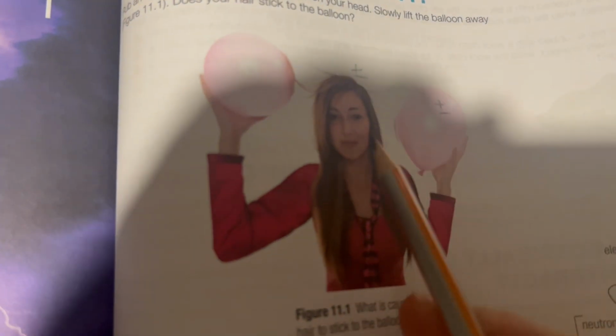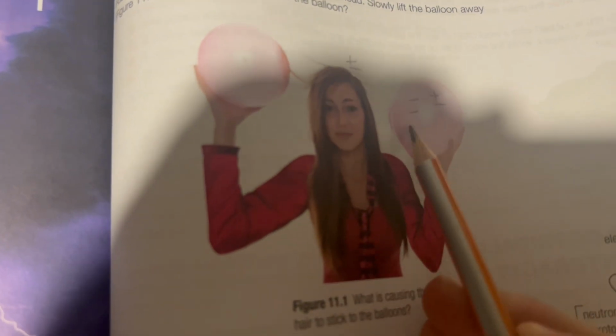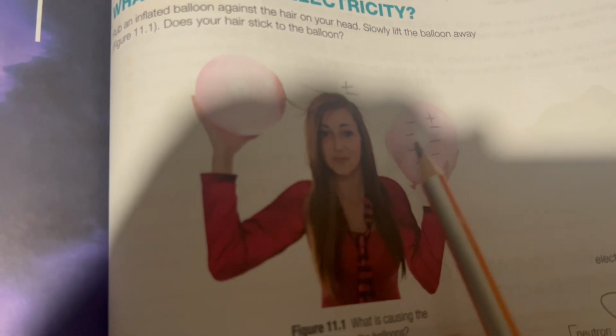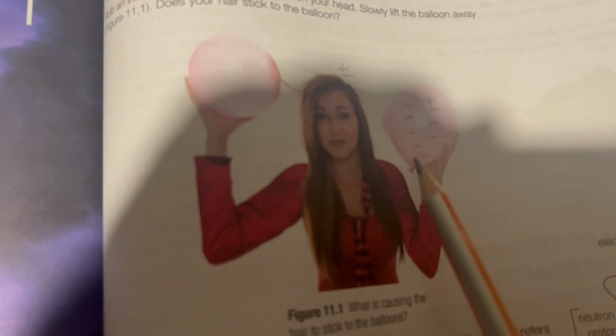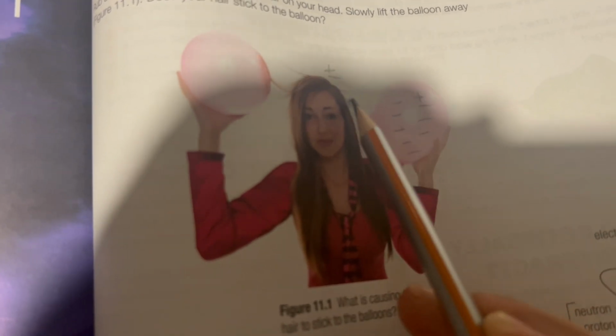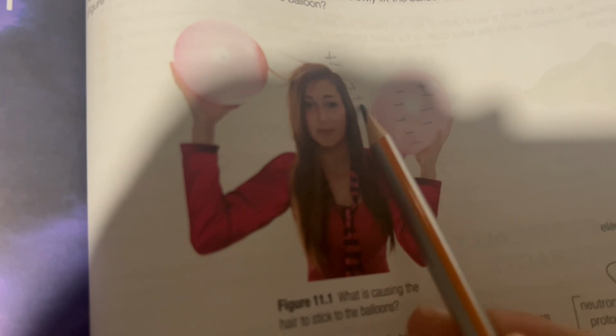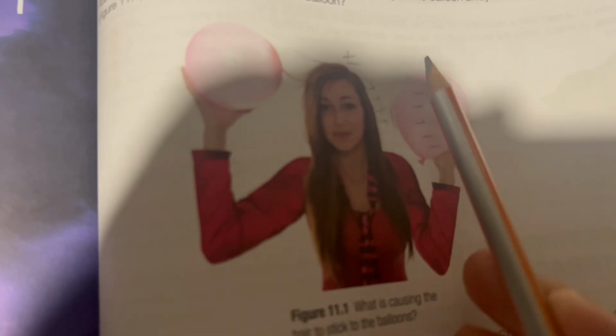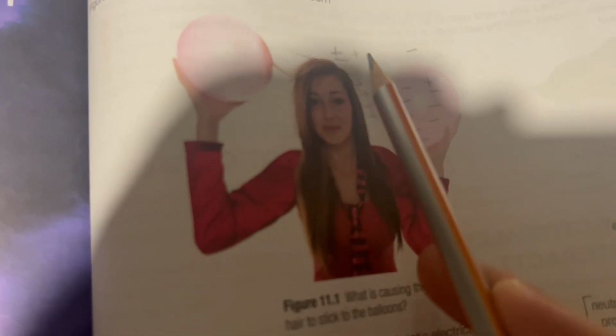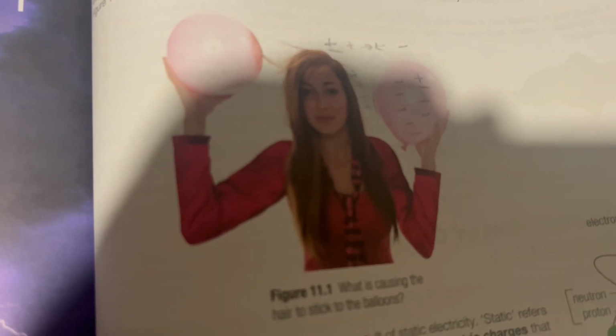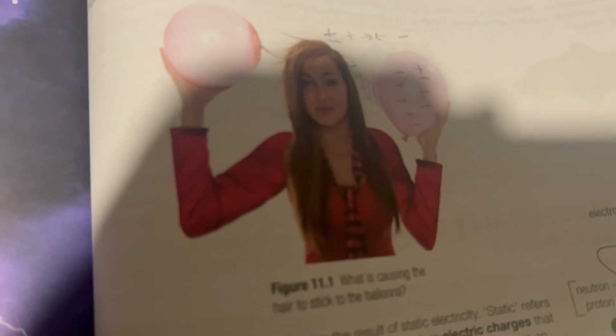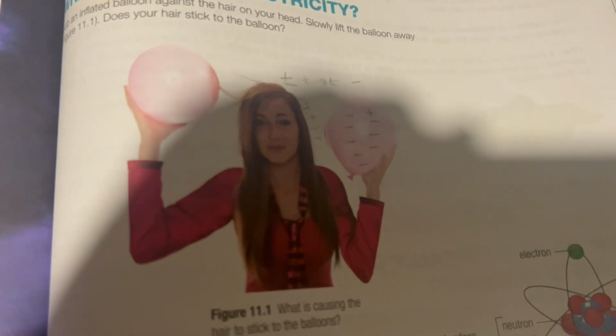When you rub it against your hair, you actually took the negative charges. So the balloon became negative, so it will attract to the positive charges in your head. Now this is negative, your hair is positive, so they attract. As they don't have the same charge, opposite charges attract.